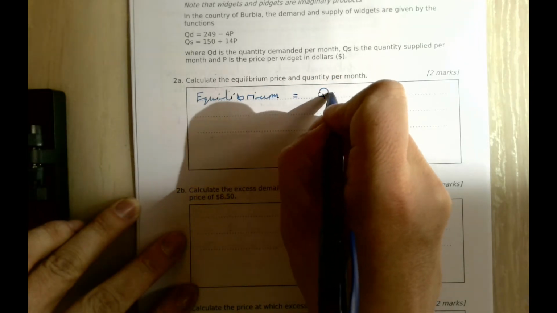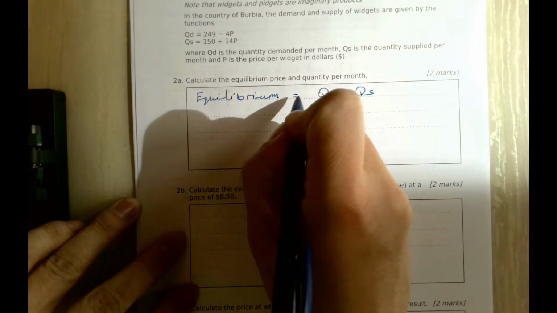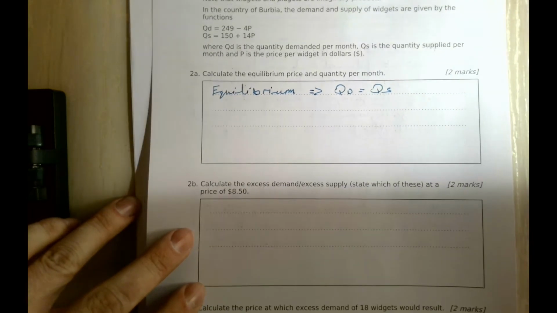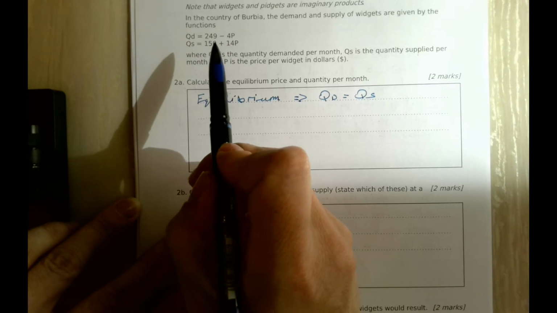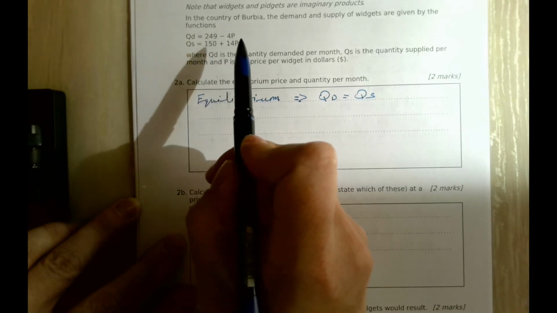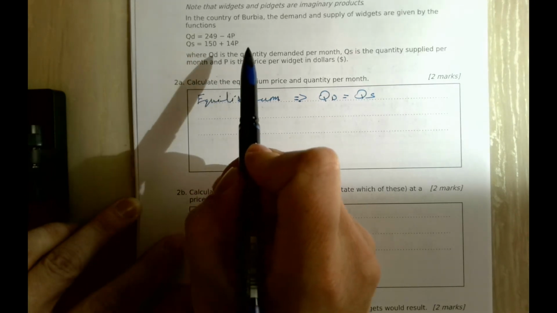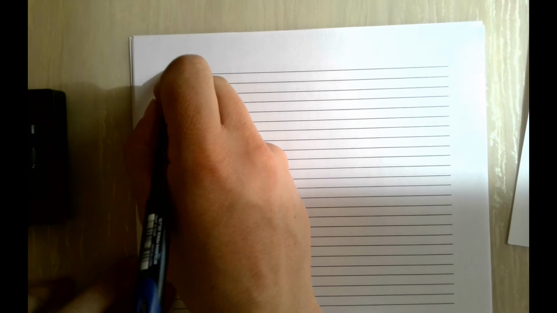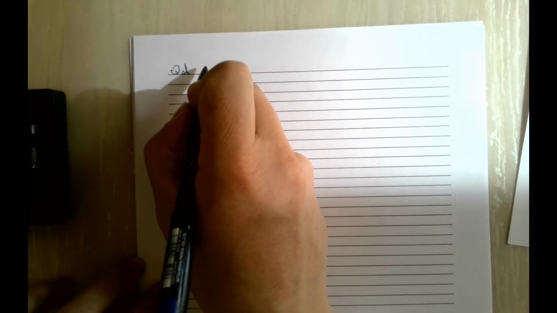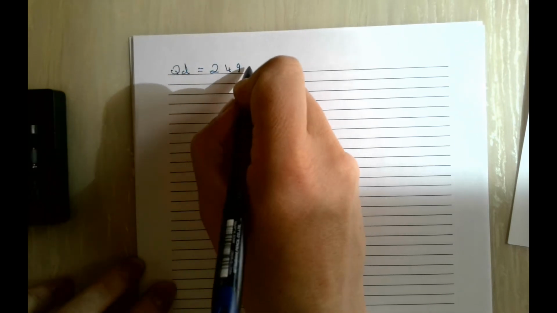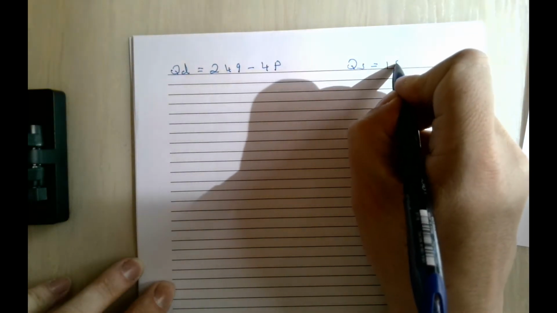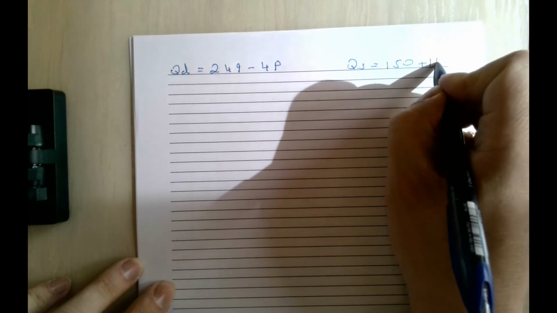Where QD equals QS, right? So what I'm going to do now is, looking up here, QD equals 249 minus 4p, and QS equals 150 plus 14p. I'm going to go slightly onto a bit of rough work here and just rewrite these things. So QD equals 249 minus 4p, and I've got QS equals 150 plus 14p.